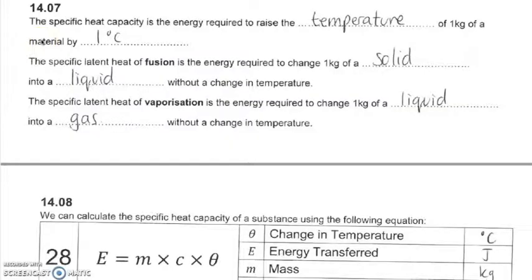Okay, now let's talk about what we call the specific heat capacity. You need to know this definition for your exam, okay? So what is it? Well, it's the energy required to raise the temperature of 1 kilogram of that material by 1 degree Celsius, okay? So please remember that definition. The clue is two ones: 1 kilogram of that particular substance and its temperature to be raised by 1 degree Celsius. So that's the specific heat capacity of that particular material, and it's the energy required to do that.